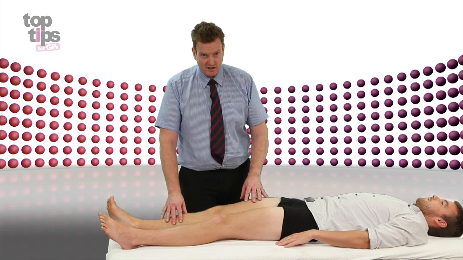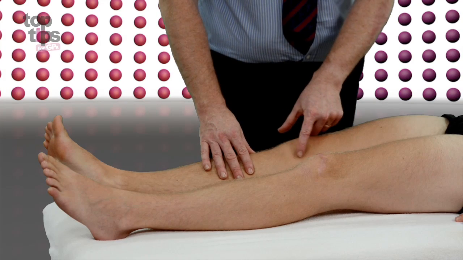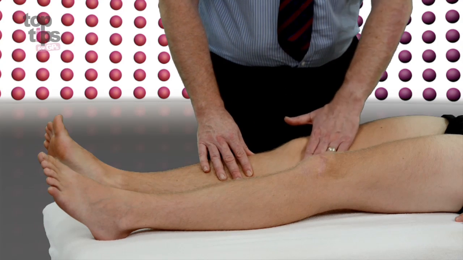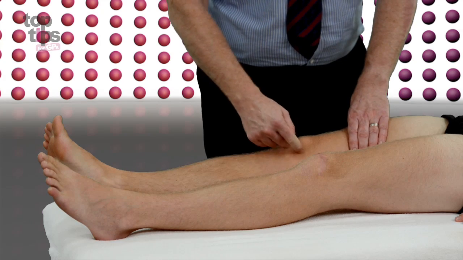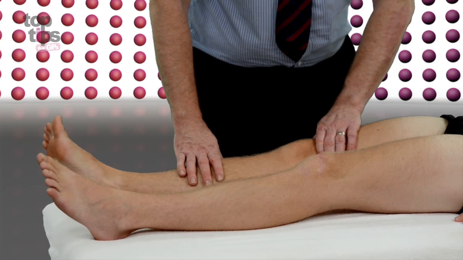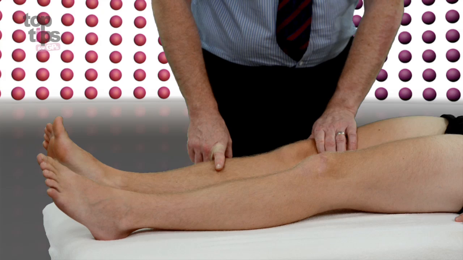And the first thing to do really from the point of view of feeling is to look for an effusion. This is best seen in the medial gutter by stroking the fluid up and then stroking back down. You can see there's a slight bulge there. And again, with this, sometimes if there's not much fluid in there, actually decreasing the volume of the suprapatellar pouch by bringing the hand down is a good way of doing that.